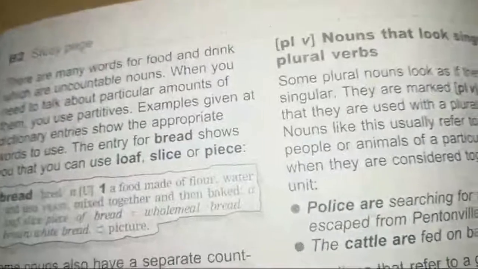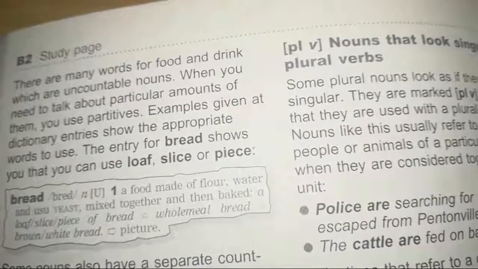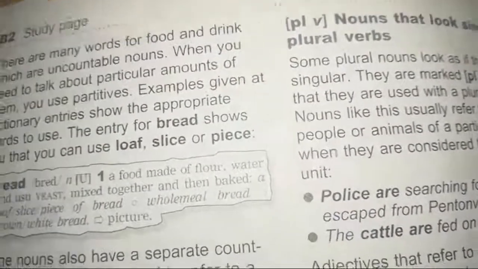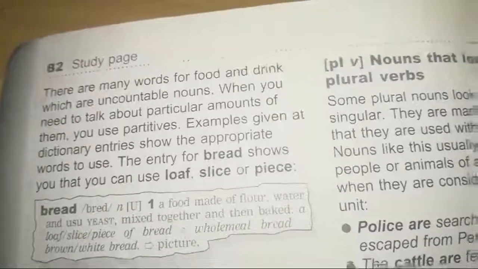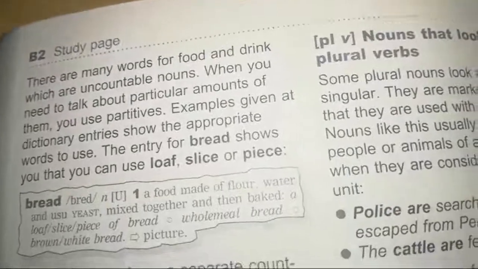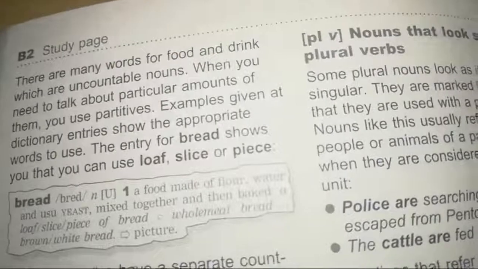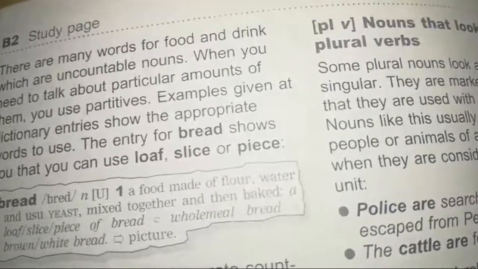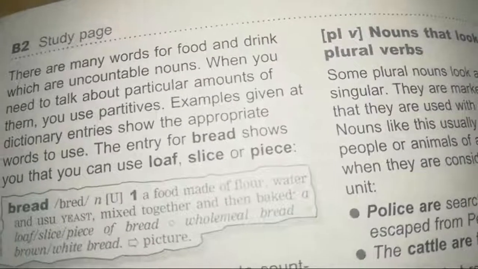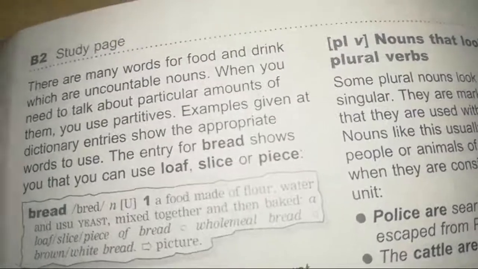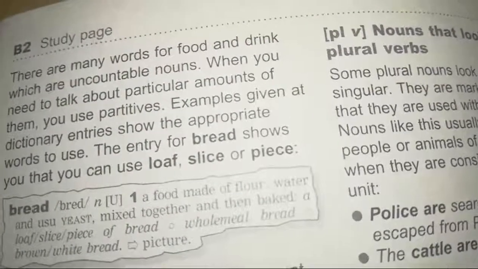There are many words for foods and drink which are uncountable nouns. When you need to talk about particular amounts of them, you use partitives. Examples given at dictionary entries show the appropriate words to use. The entry for bread shows you that you can use loaf, slice, or piece.